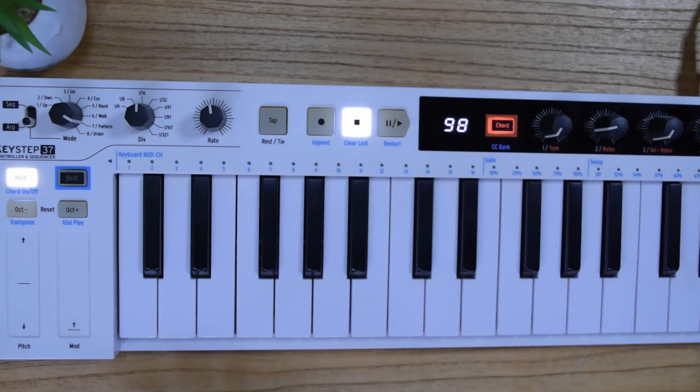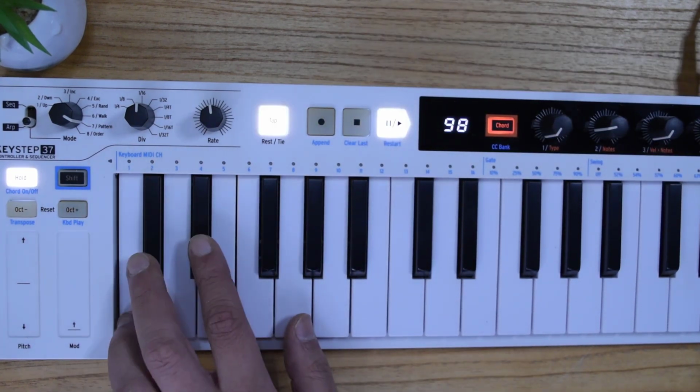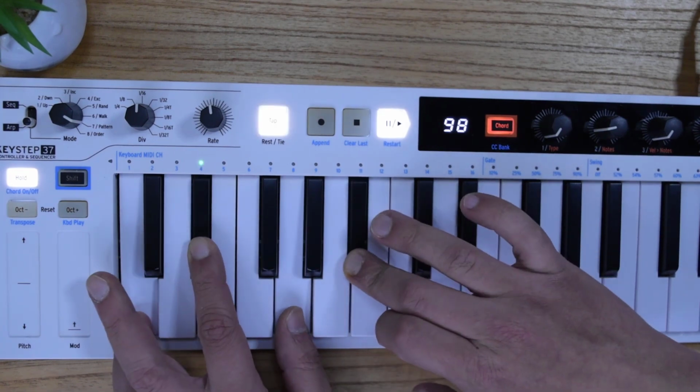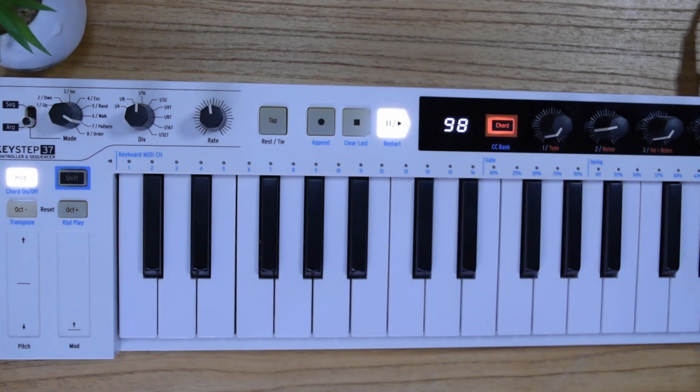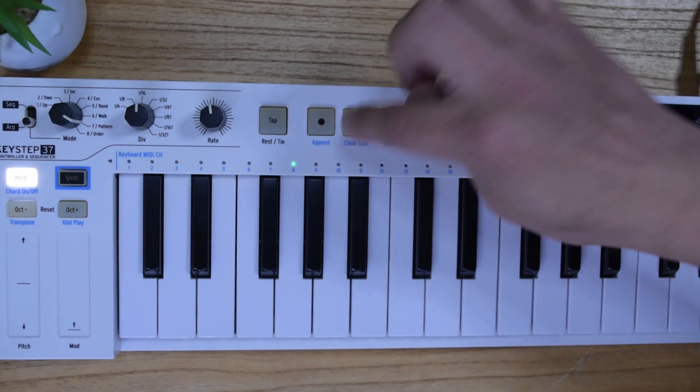Okay, so I'm going to be playing and we are still locked on the ARP. I'm going to be doing something like this and it's going to create a sequence, a pattern with 16 steps. Now this is much longer. So I'm going to stop it.